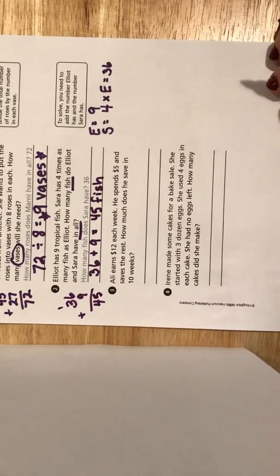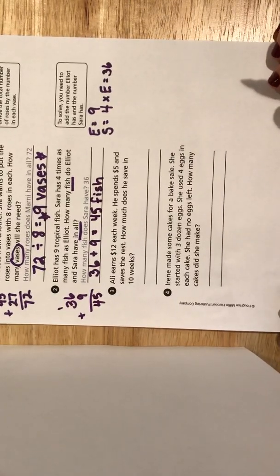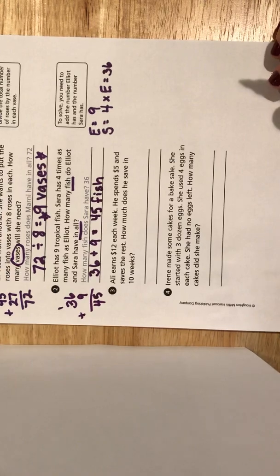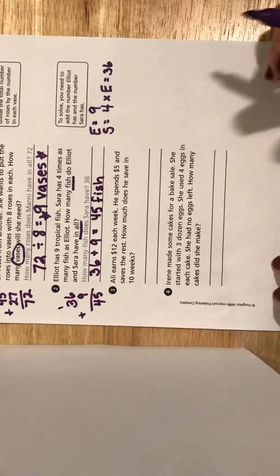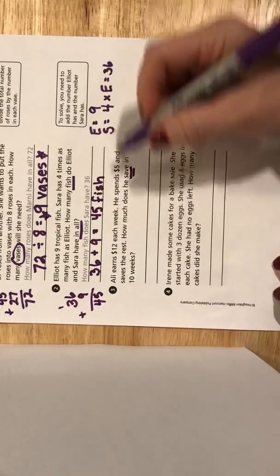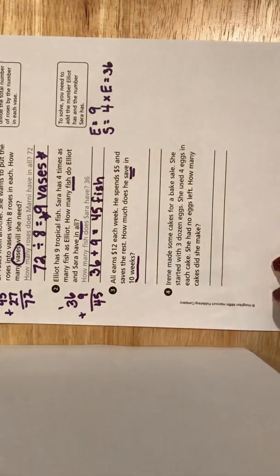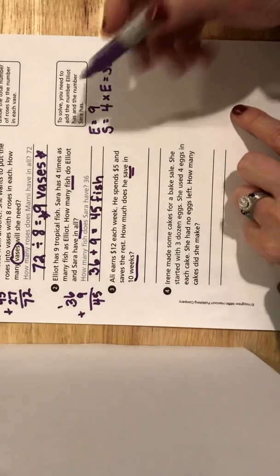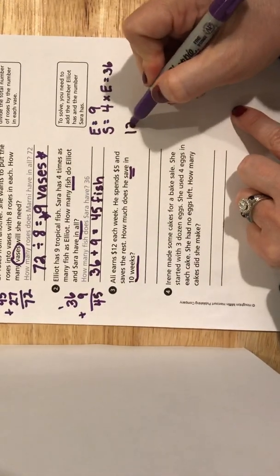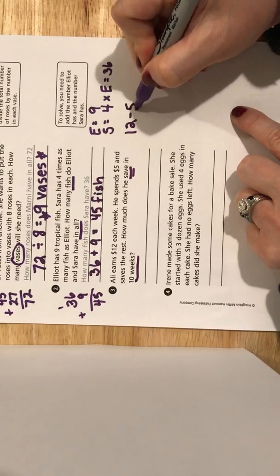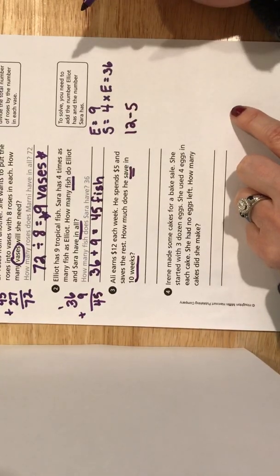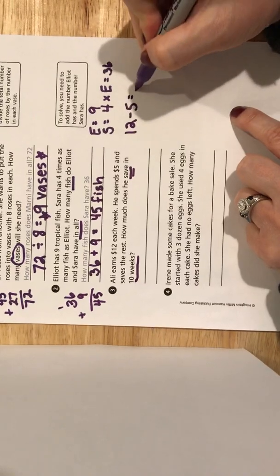Okay, number 3. Ali earns $12 each week. He spends $5 and saves the rest. How much does he save in 10 weeks? Okay, well, he starts with 12 and he spends 5 and he saves the rest.